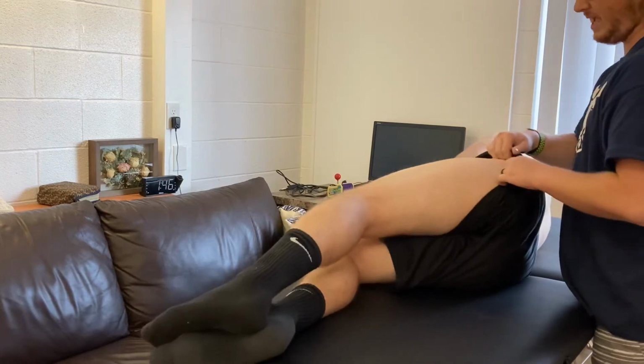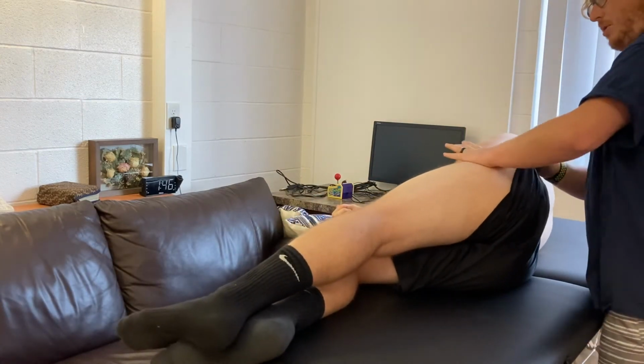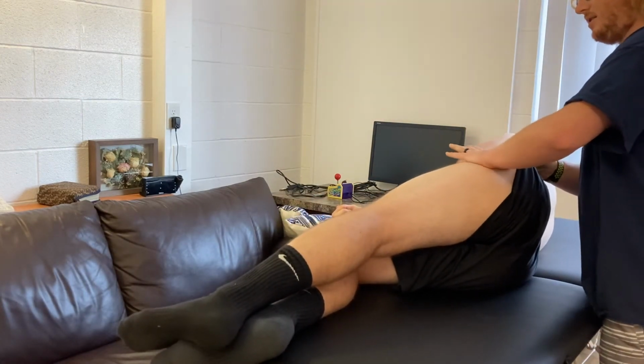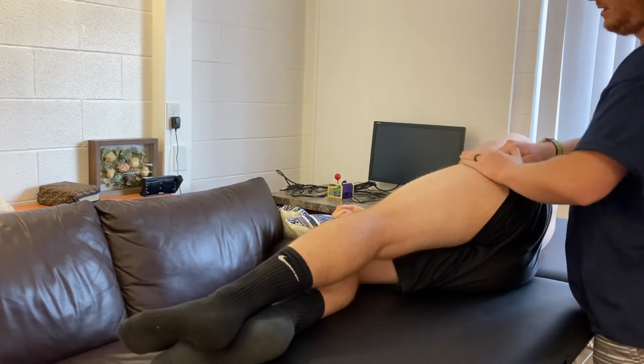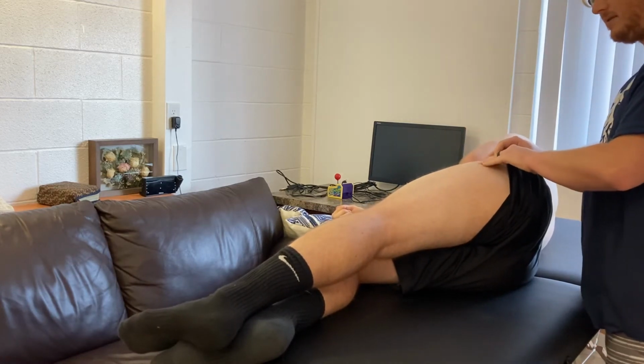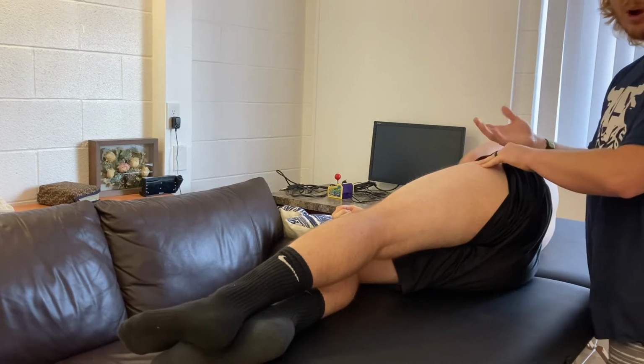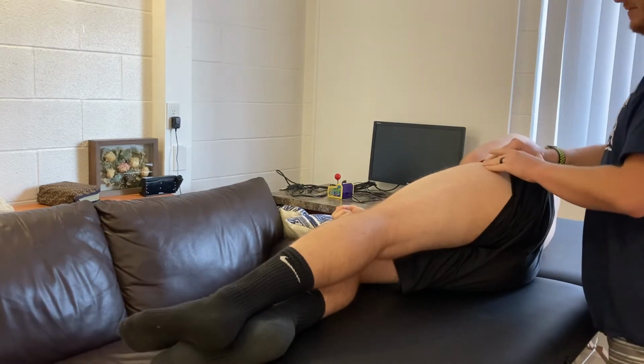So on the right side, we're going to find, right here, we can go with the palm of the hand to find the greater trochanter, which is right here. The greater trochanter is the attachment site for the piriformis, as well as a common site for hip pain, so you can palpate that to feel some hip pain.